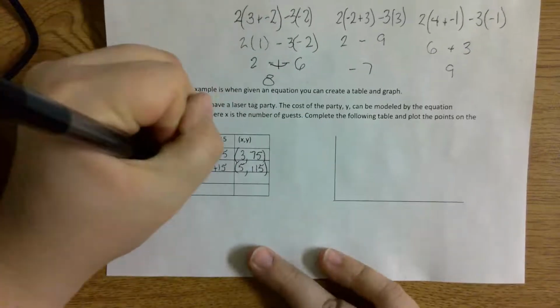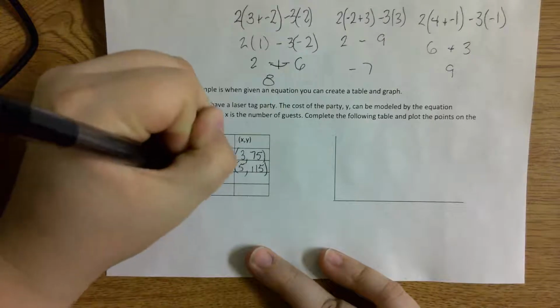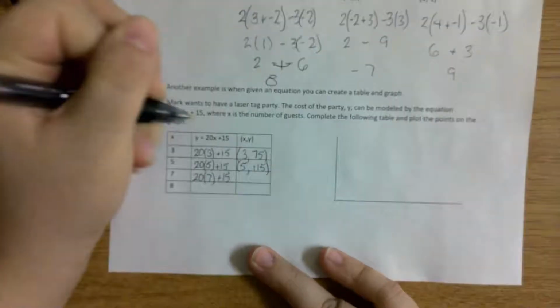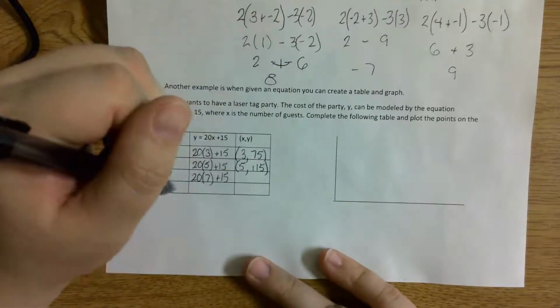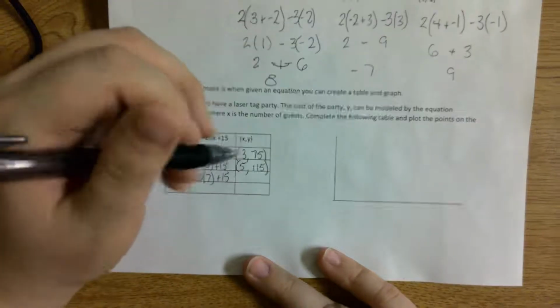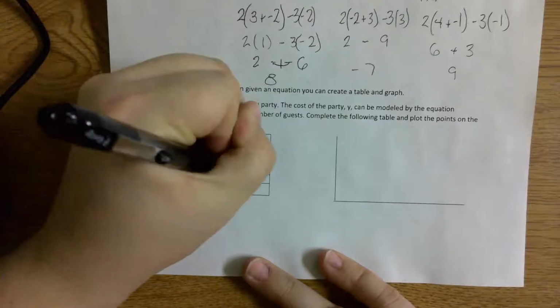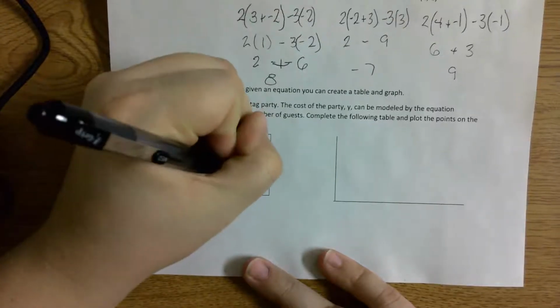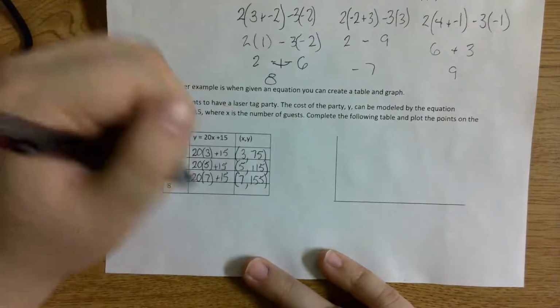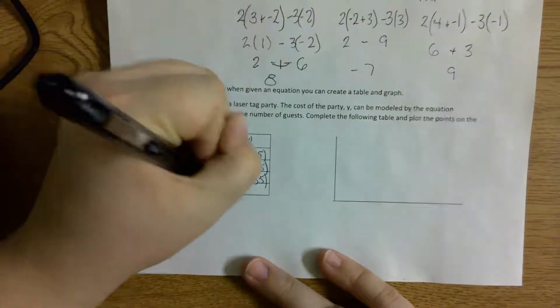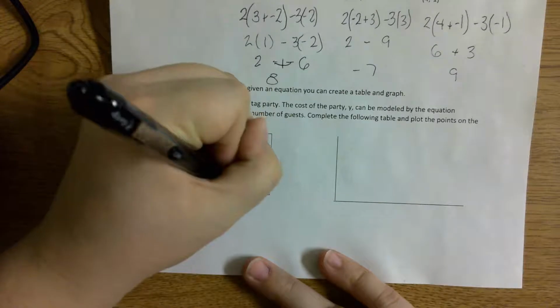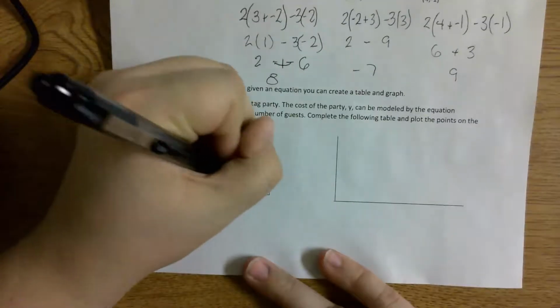Okay, 20 times 7 plus 15. Well, 20 times 7 is 140, plus 15 would be 155. So this is 7, 155. And last but not least, 20 times 8, that's 160, plus 15 would be 175, so 8, 175.